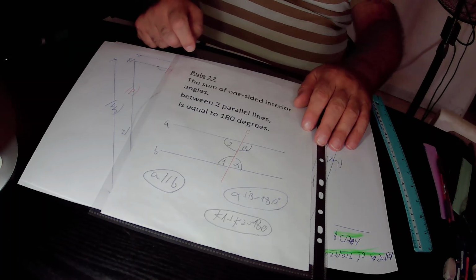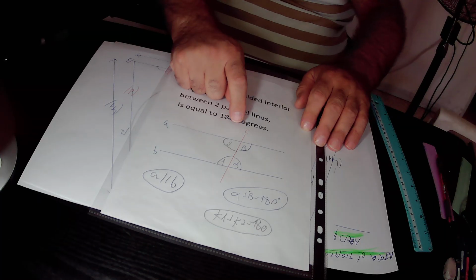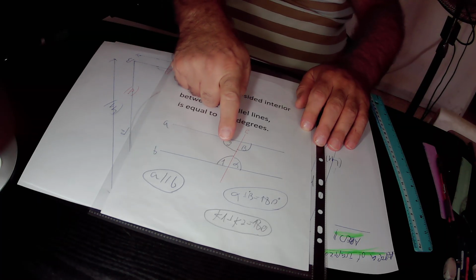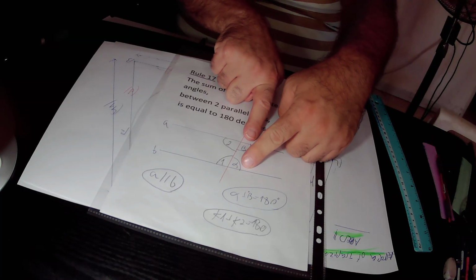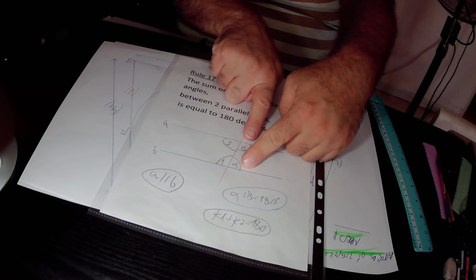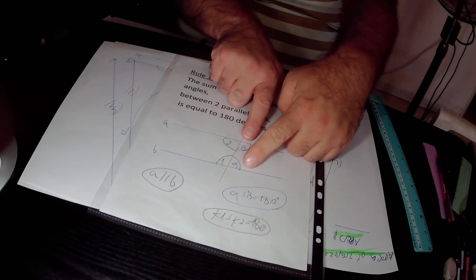In the drawing, we have line A parallel to line B, and line C crosses those two parallel lines. Alpha and beta are defined as one-sided interior angles located between the parallel lines A and B, so their sum must equal 180 degrees according to Rule 17.